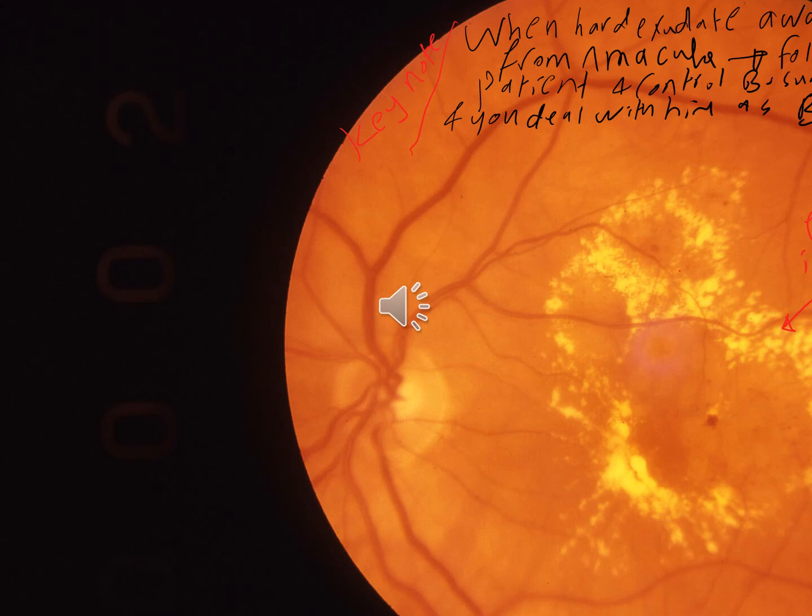An important question I want to ask you: does a patient with background diabetic retinopathy or pre-proliferative diabetic retinopathy or even proliferative diabetic retinopathy develop drop of vision? The typical answer is no. Why don't they develop drop of vision?